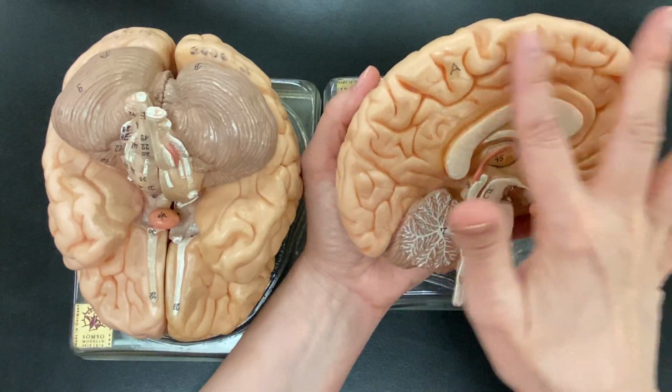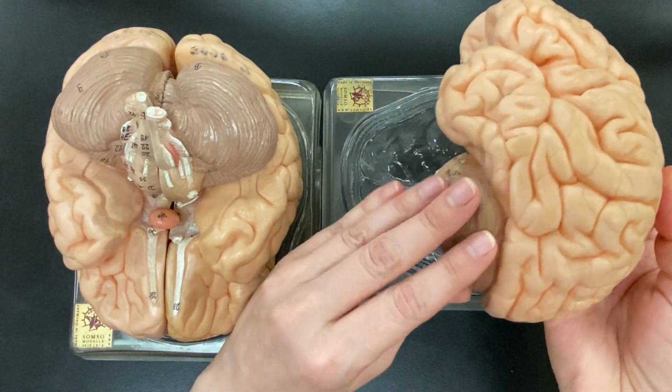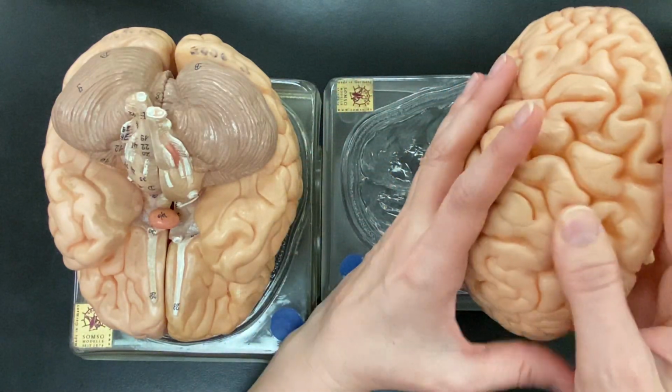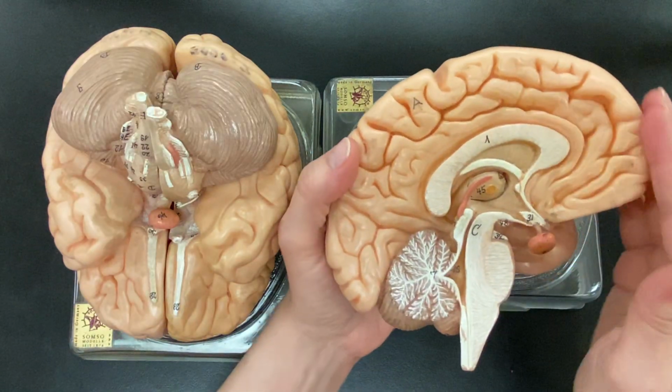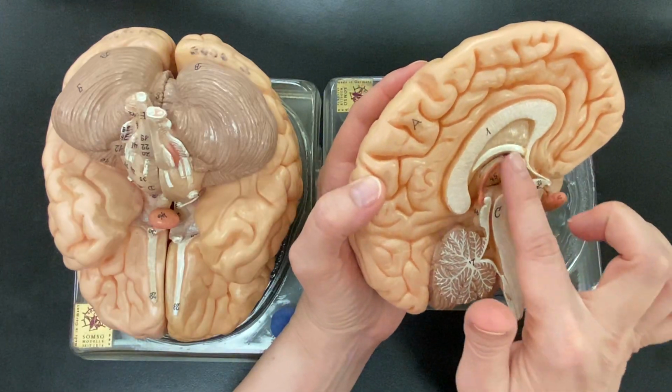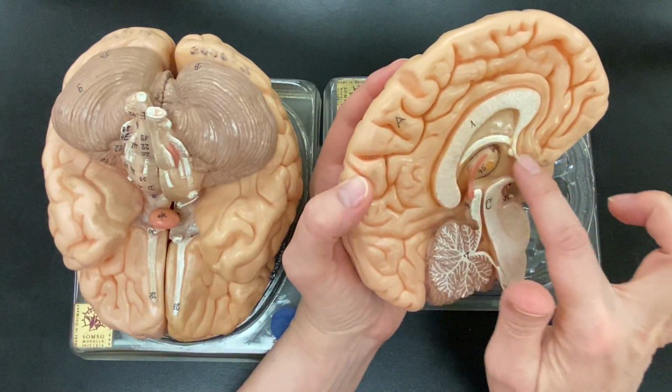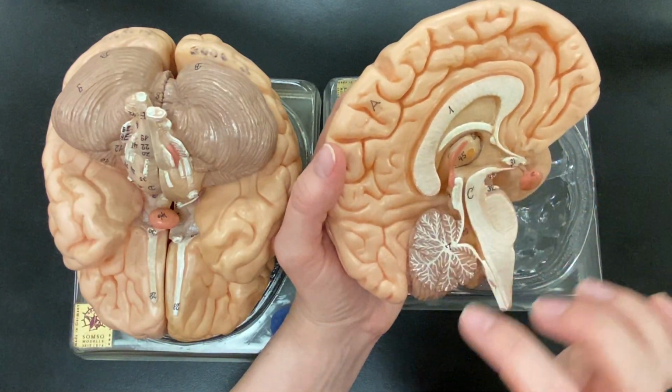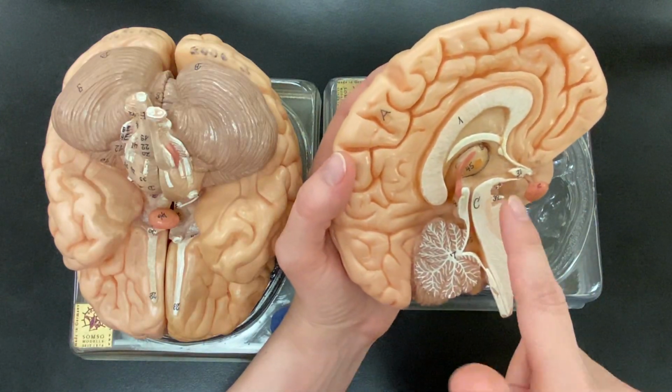So here, the main part of the brain is the cerebrum. This is what I call the thinky part. It does your higher brain functions. The diencephalon is this region here, and we're learning two of the subregions in lab.